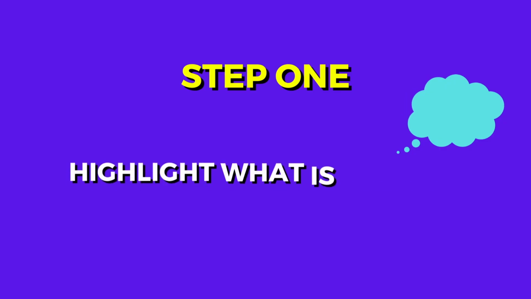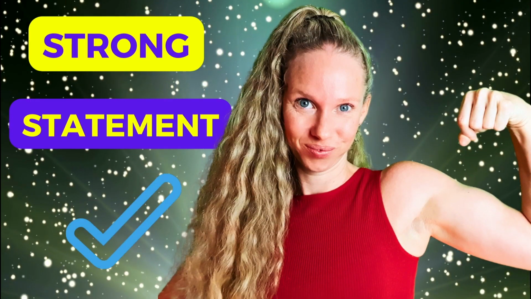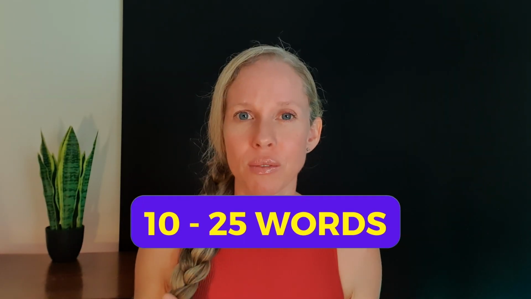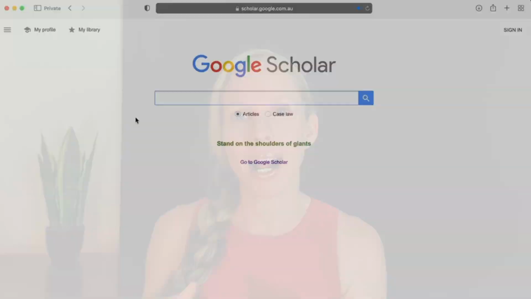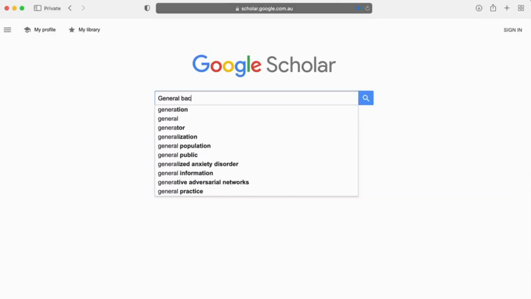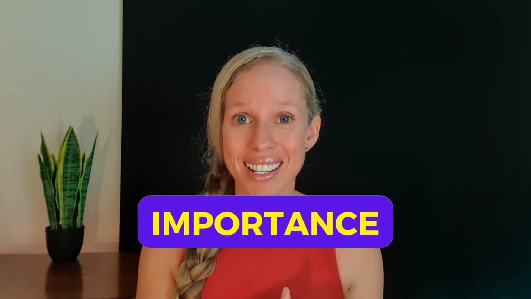Step 1 is to highlight what is known. And we start to do this by stating our area of research. The best way to do this is to use a strong statement sentence at the beginning of your introduction, and shorter sentences are ideal for this, between 10 and 25 words. This is also where we begin to provide information on the background and the current body of knowledge in our area of research. And that's because that highlights the relevance and importance of our study to the reader.